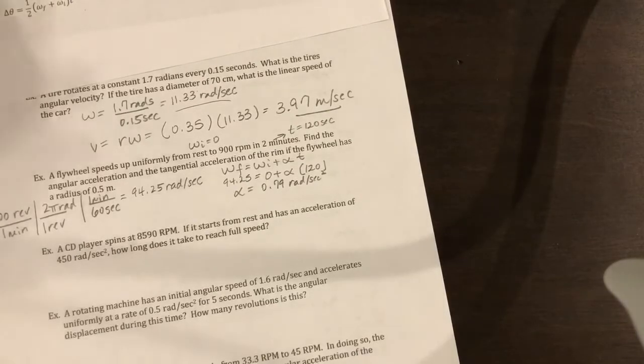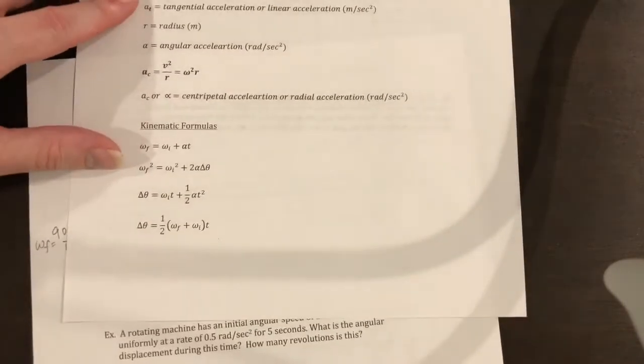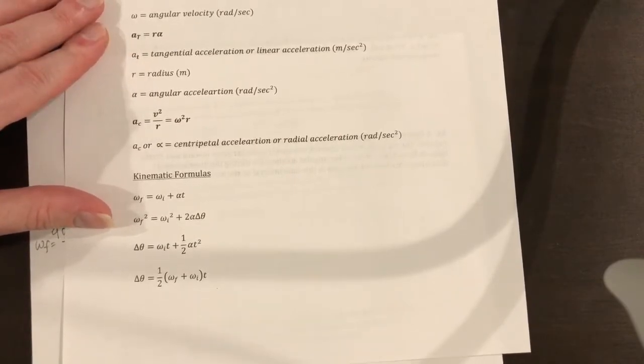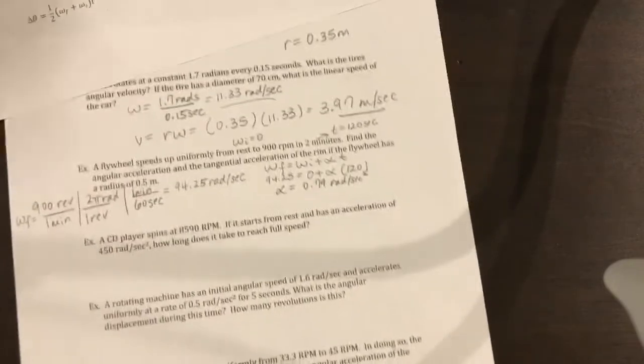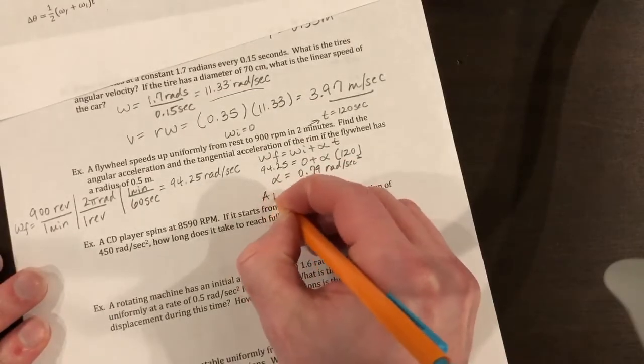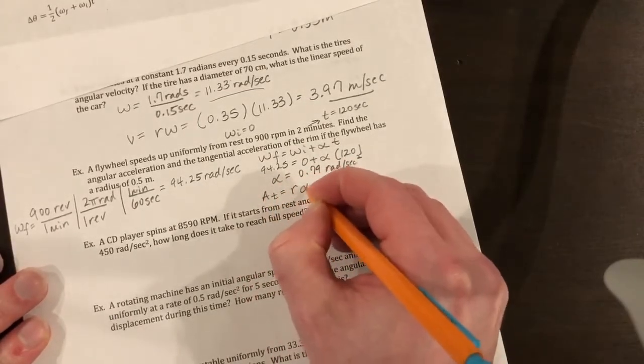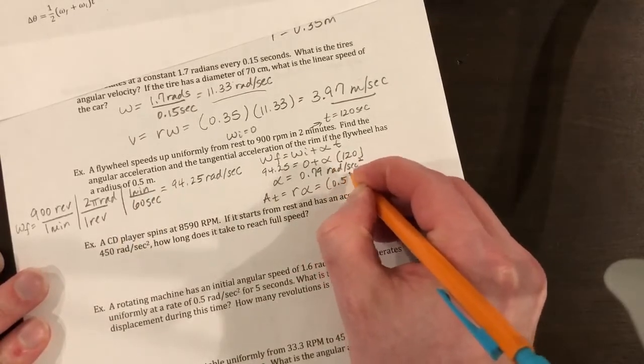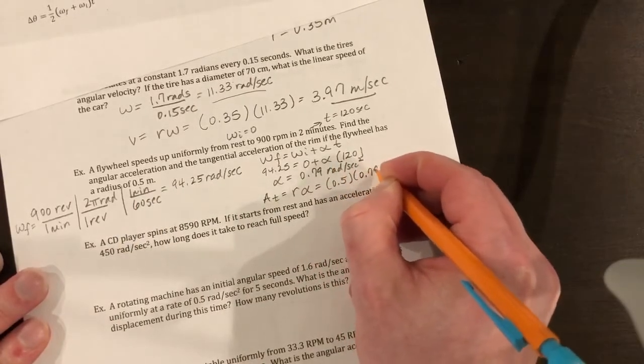Now the tangential acceleration, we're going to go to our formula up here. It says AT is equal to R times alpha. Okay, so your radius is going to be 0.5, and your alpha is going to be 0.79.